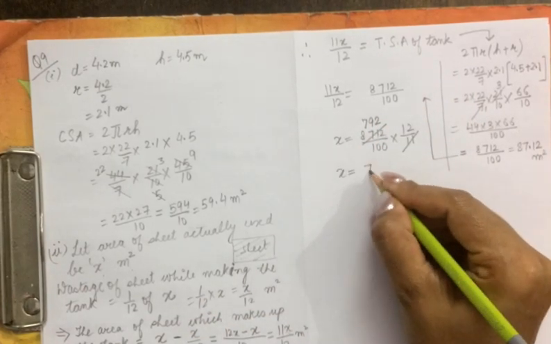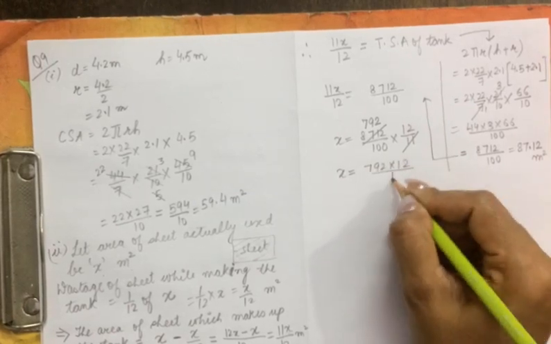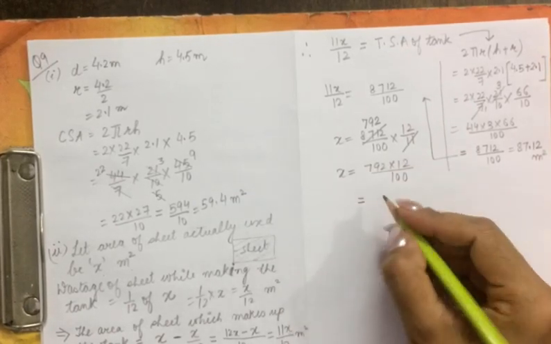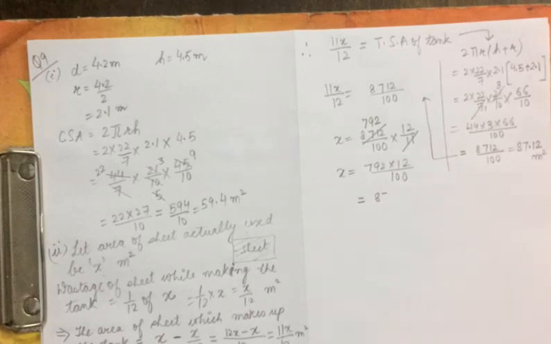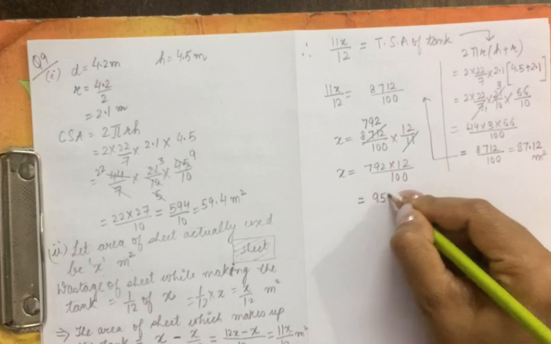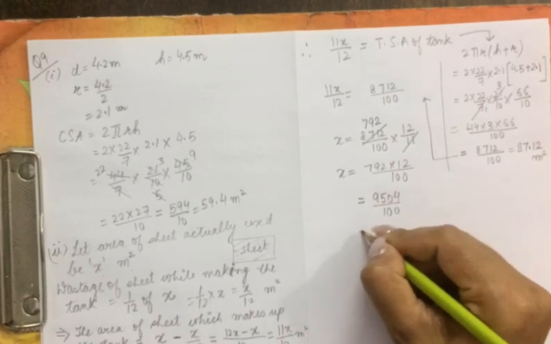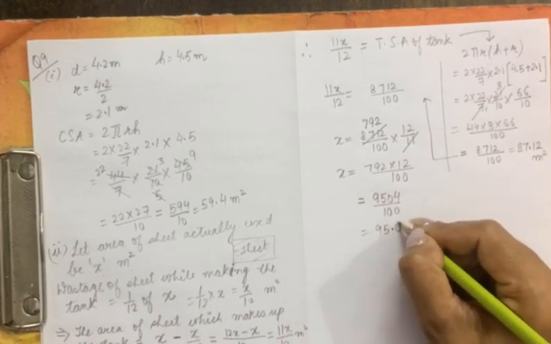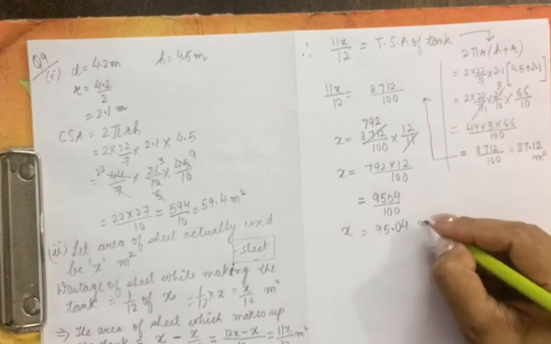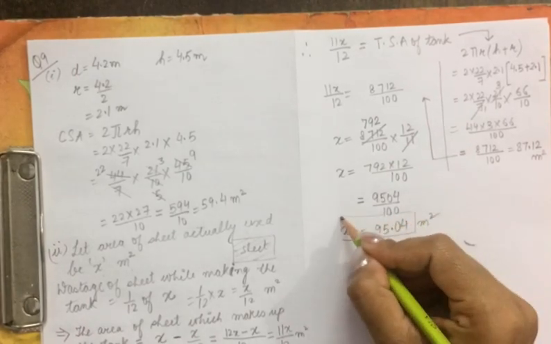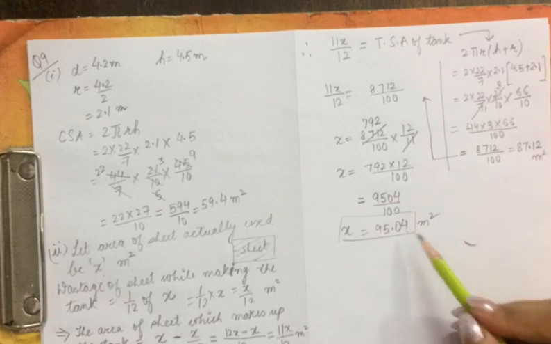So x comes out to be 792 into 12 over 100, which is 9504 over 100, and hence this is your answer. The area of the sheet which was bought was 95.04 meter square.